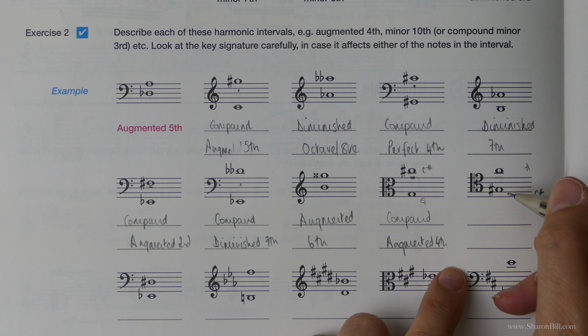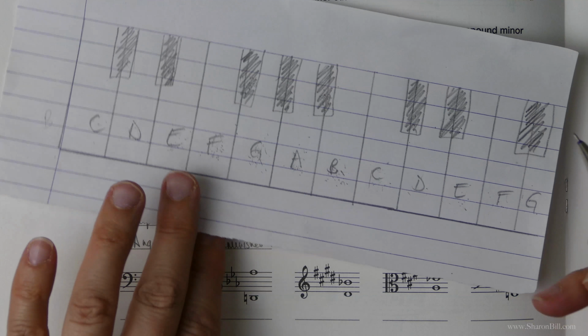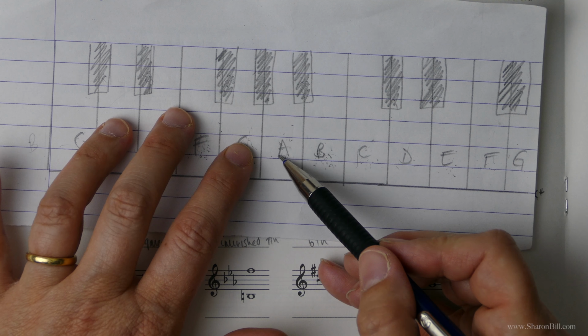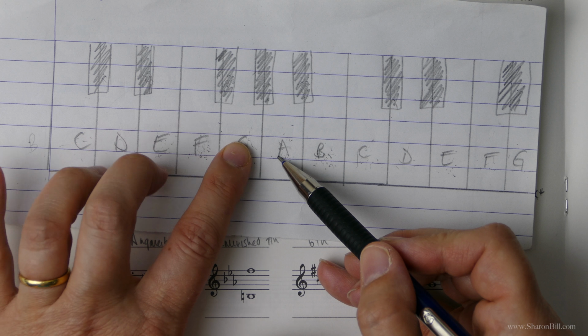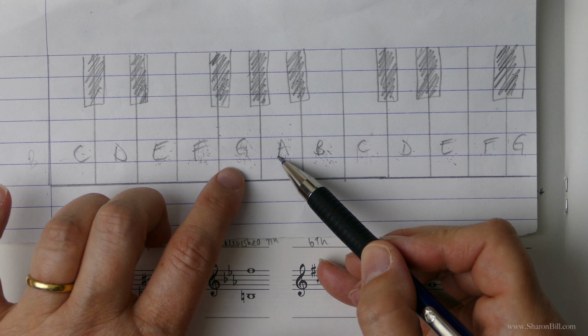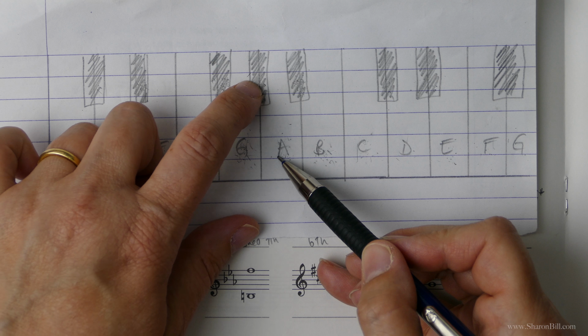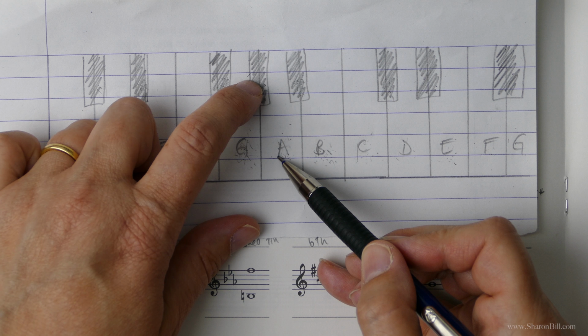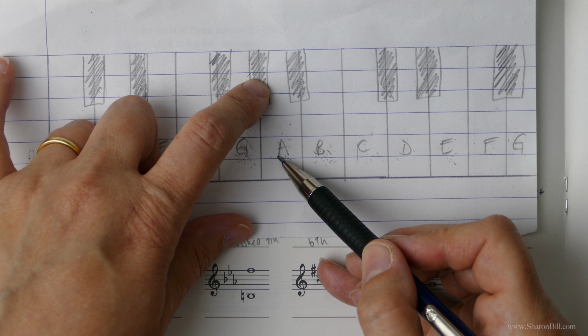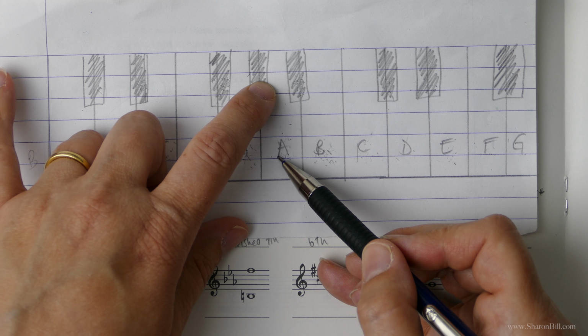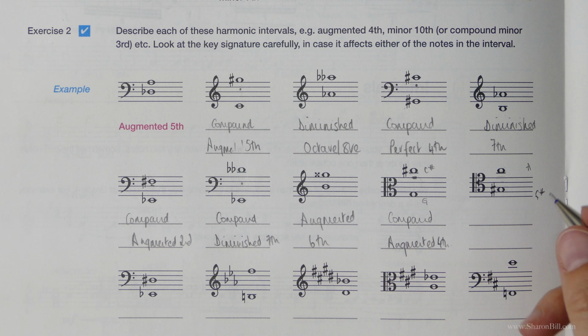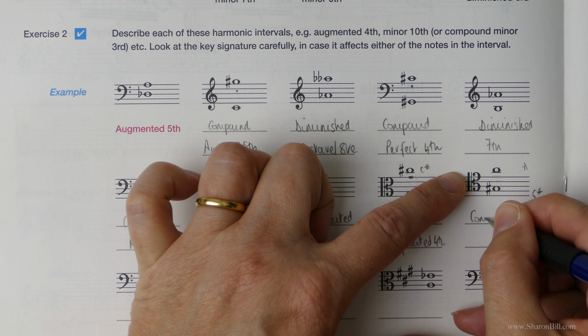Now then, G to A would be major. However, we've made the lower note's upper semitone, therefore we've made the interval smaller, so we've actually now got a minor second. So we've got a compound minor second.